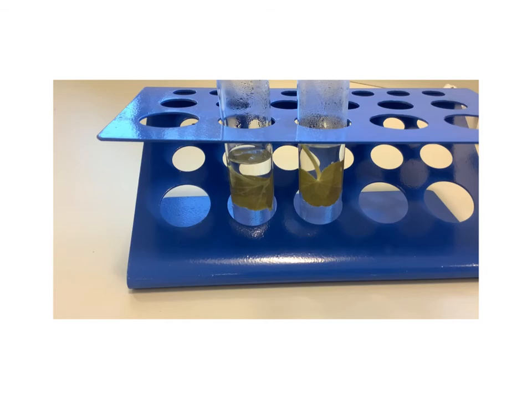So using this simple experiment, we can prove that leaves have pores to allow gases to pass in and out of the leaf, and that there are more of those pores, those stomata, on the underside of the leaf compared to the top side of the leaf.